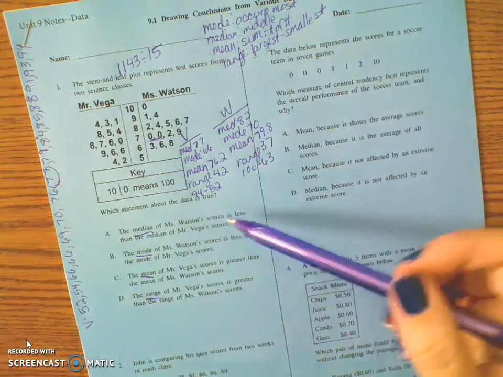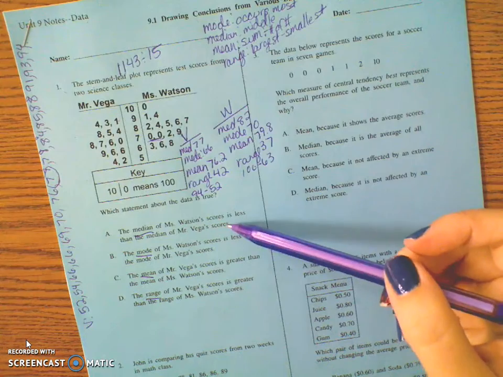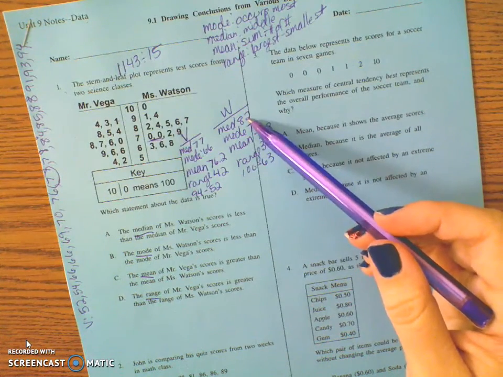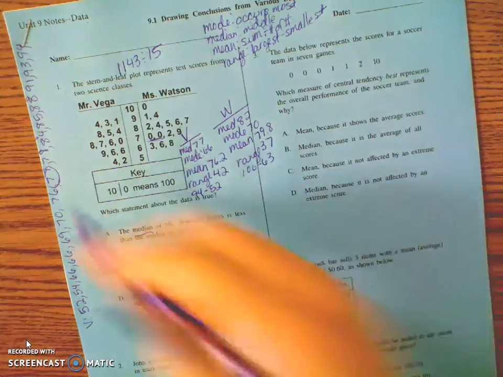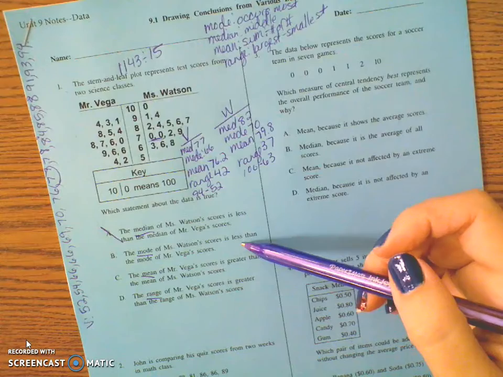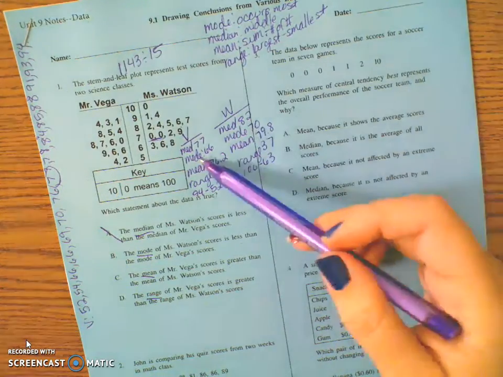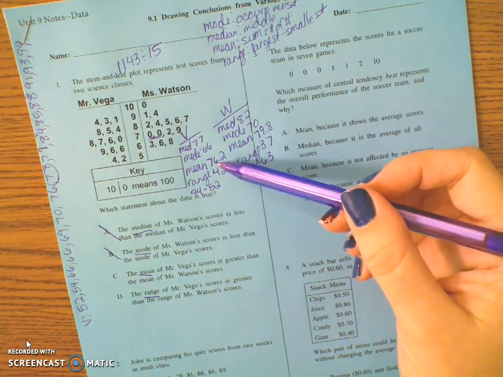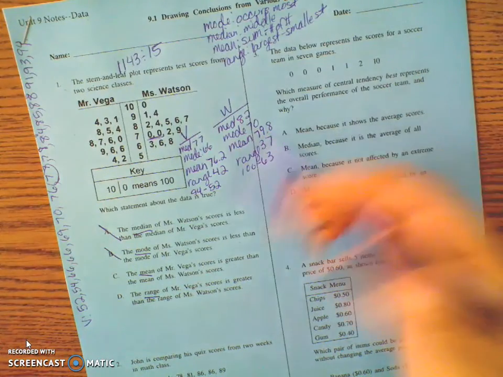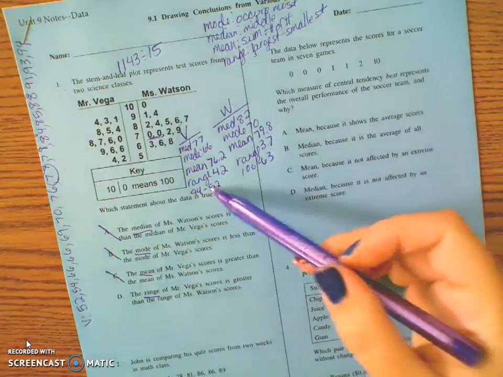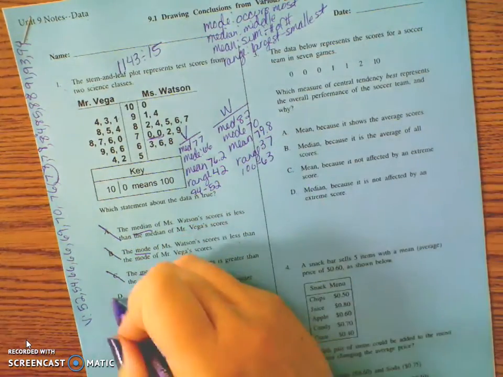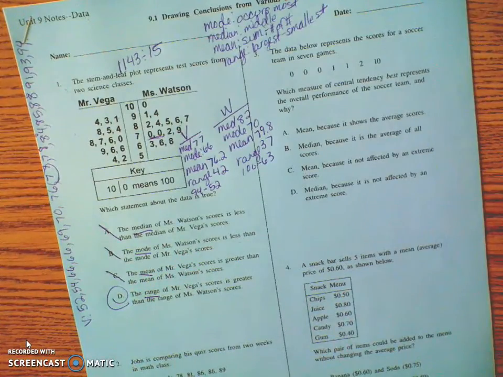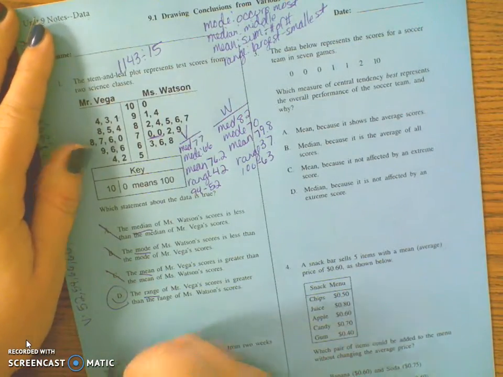And then I just examine all my statements. So the median of Miss Watson is less than the median of Mr. Vega. Not true. The mode is less than Mr. Vega. No. The mean of Mr. Vega is greater than Miss Watson. No. The range is greater than Miss Watson's. Yes, that's true. Okay, I want you to try this one, please.